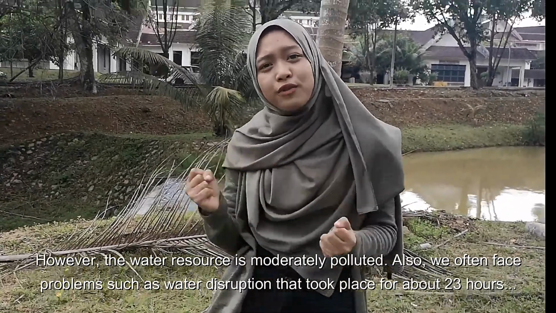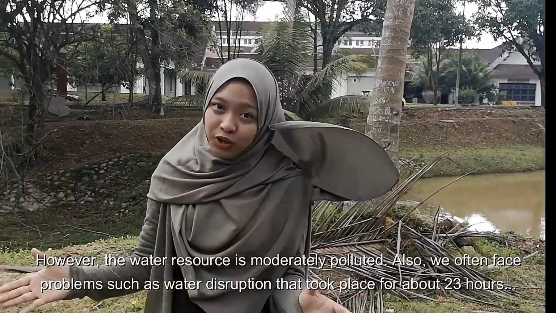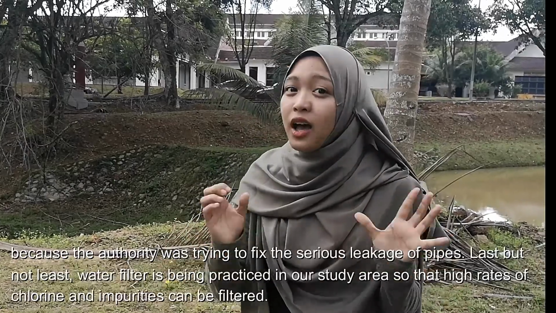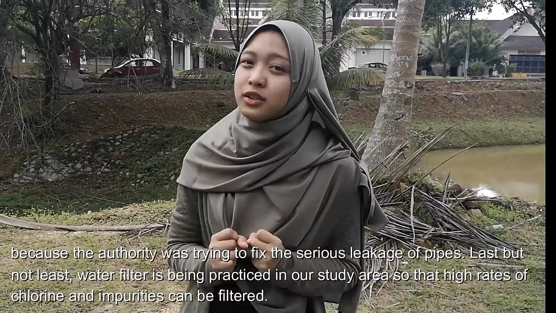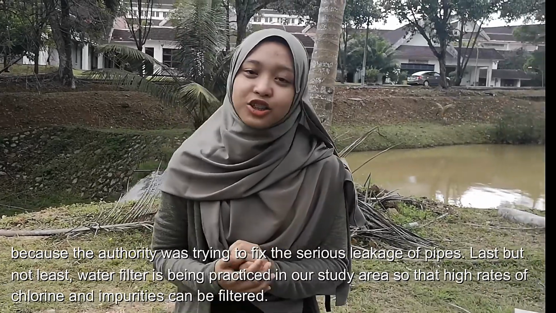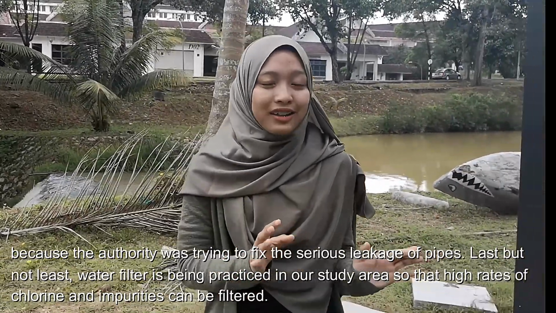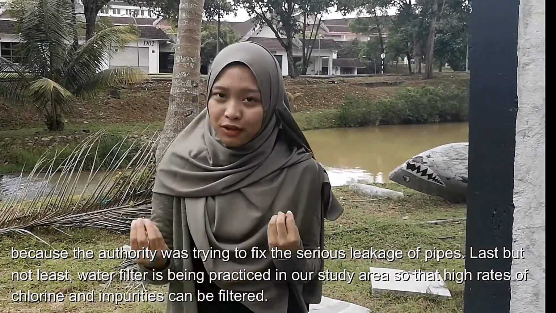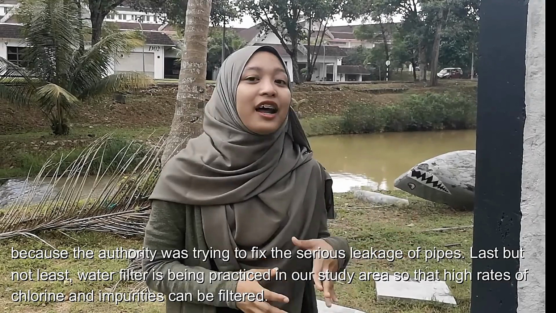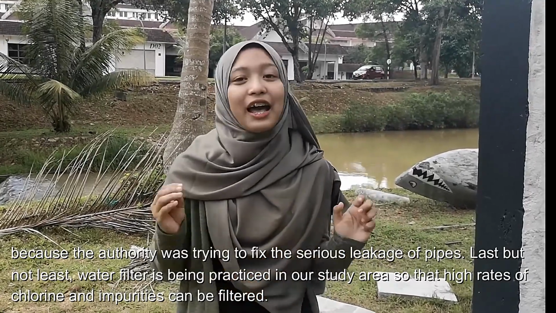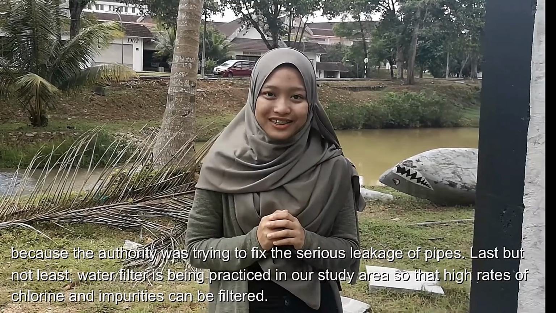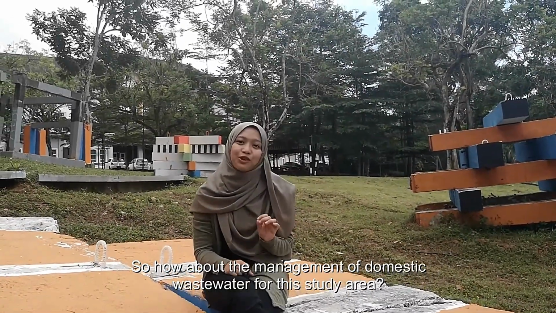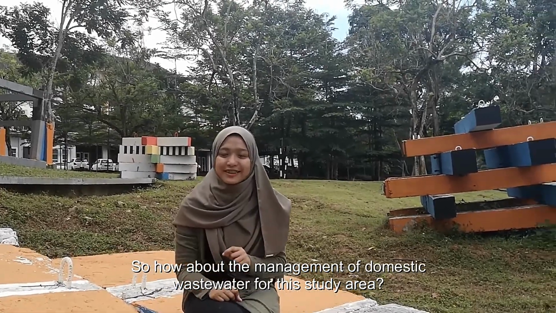Also, we often face problems such as water disruptions that last about 3 hours because the authority was trying to fix a serious leakage of the pipe. Last but not least, a water filter is being practiced in our study area so that high rates of rain and impurities can be avoided. Moving on to management of domestic wastewater for the study area.